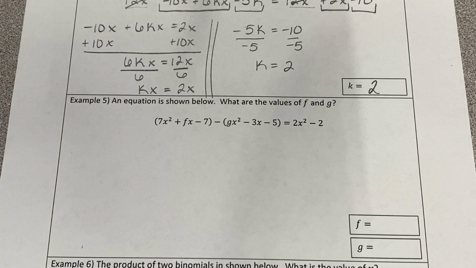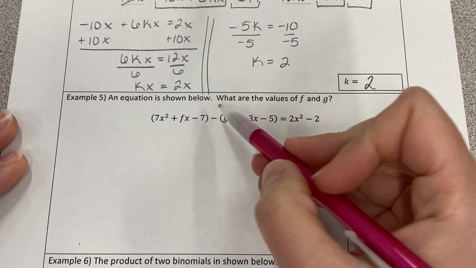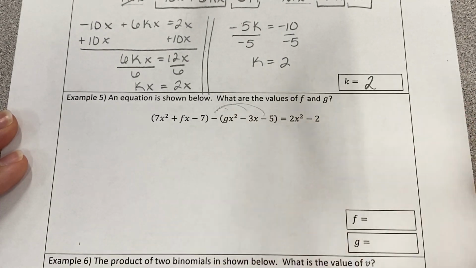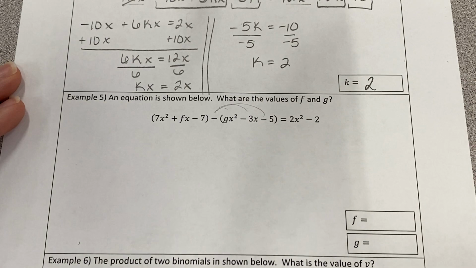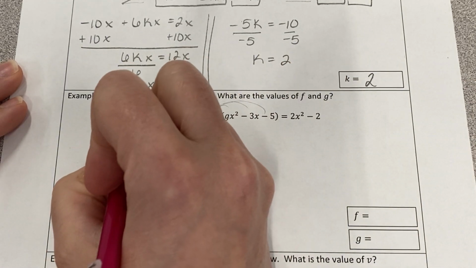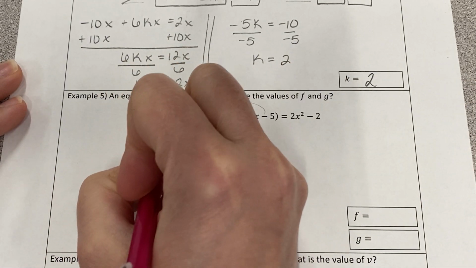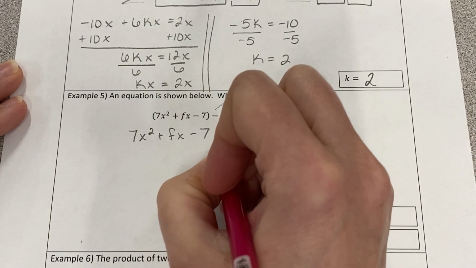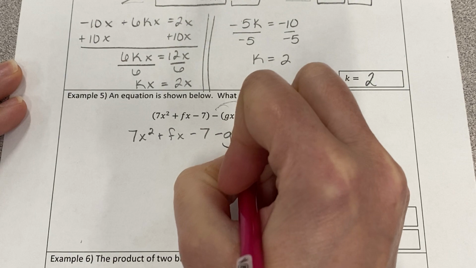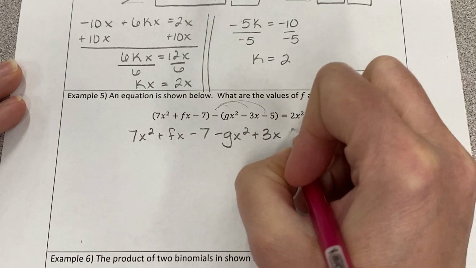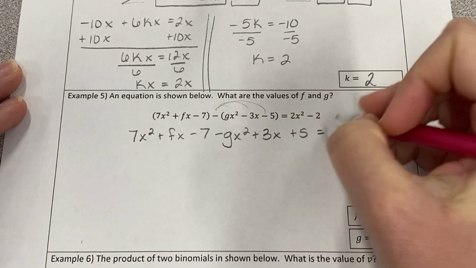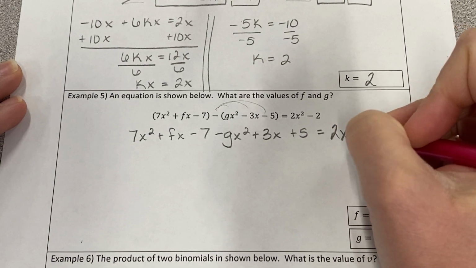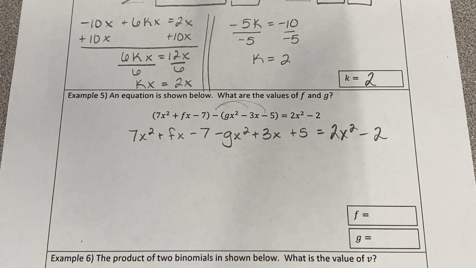All right, let's try example 5. First thing, let's subtract all of these terms by distributing a negative 1. So 7x squared plus fx minus 7 minus gx squared plus 3x plus 5 is equal to 2x squared minus 2.